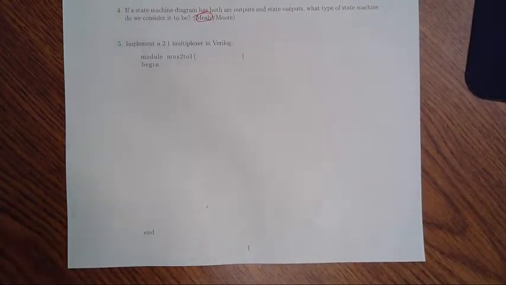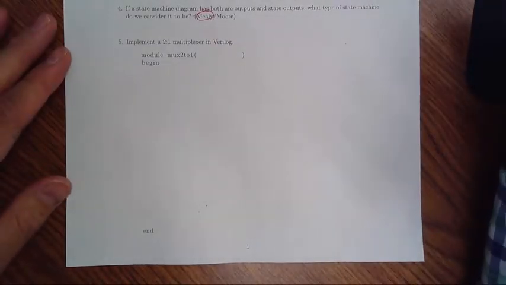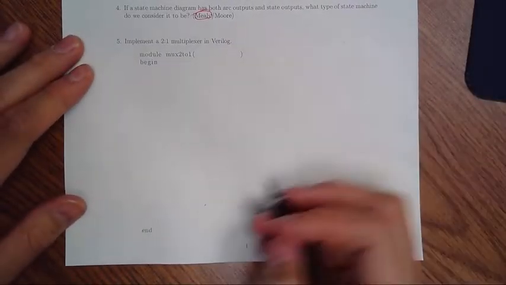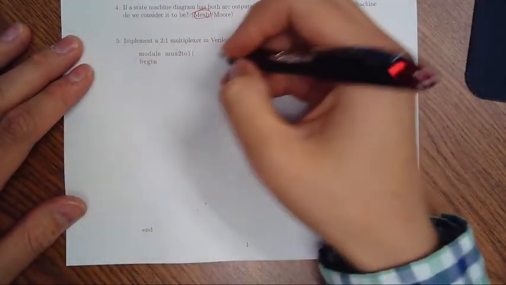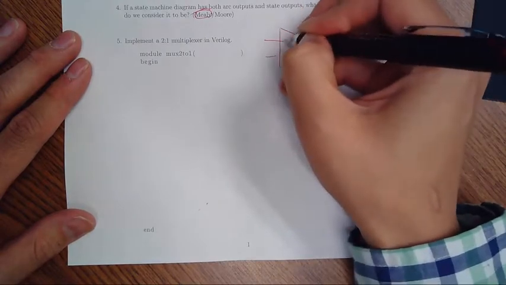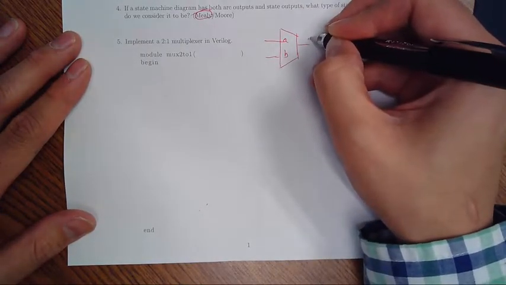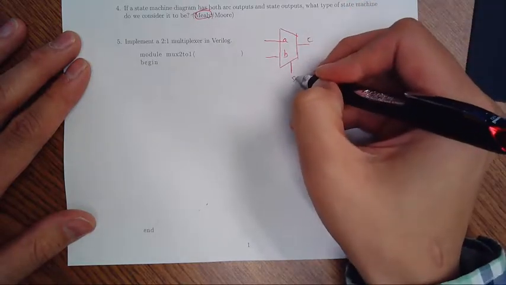So this next question was a very interesting question as well. How do we start? The simplest approach is to take the behavioral model. Let's draw out the mux first. A mux basically takes an input A and input B, and outputs to an output C with a select signal.